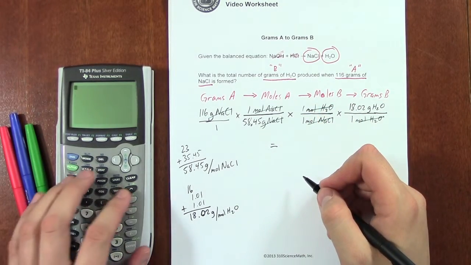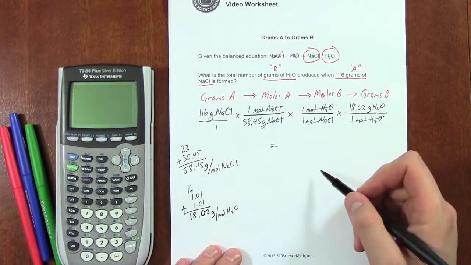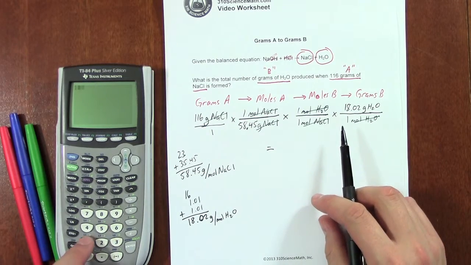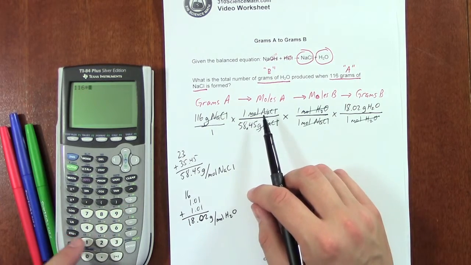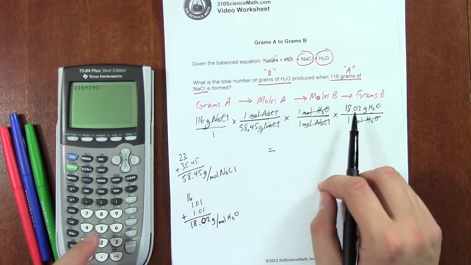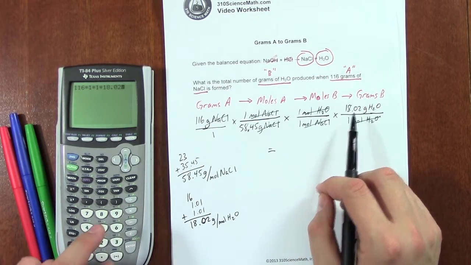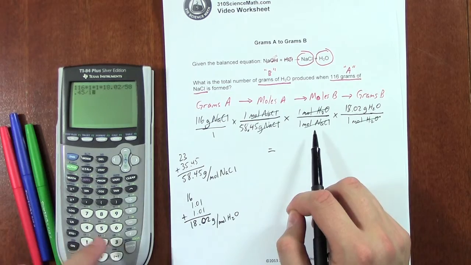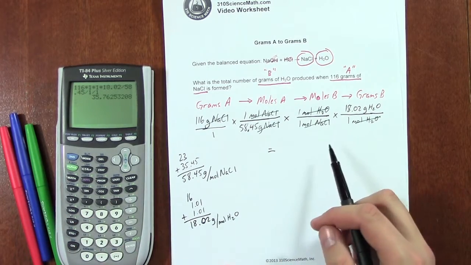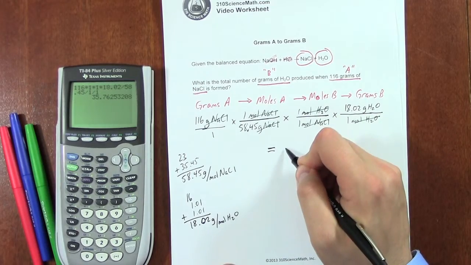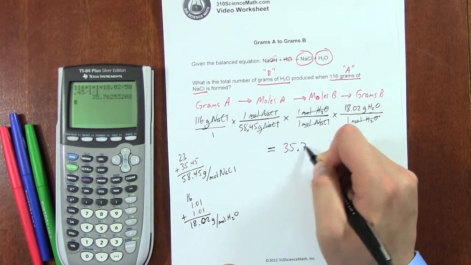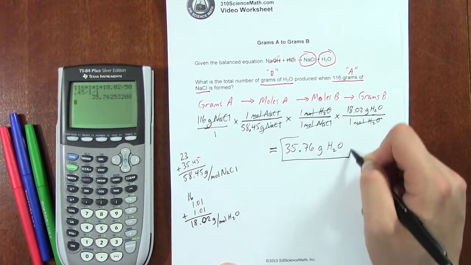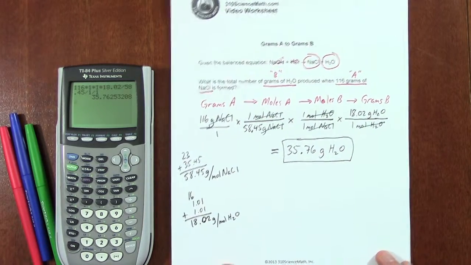And now we need our calculator, because I'm not going to do all this in my head, no way. So multiply the tops and divide the bottoms. Here we have 116 times 1 times 1 times 18.02, divide by 58.45, divide by 1 and divide by 1 again. So the final answer for this problem becomes 35.76, and it's grams of water. All right, ladies and gentlemen, that is our final answer for this problem.